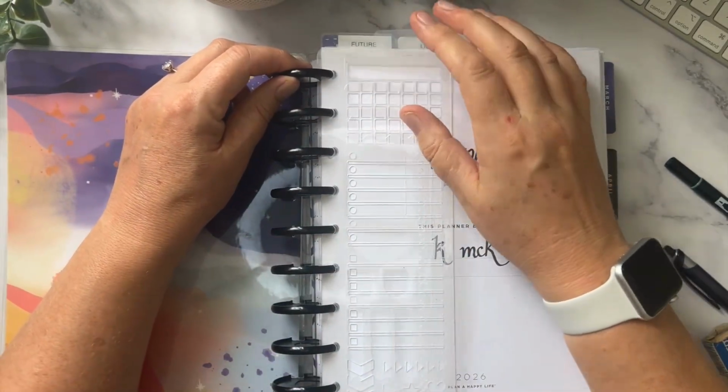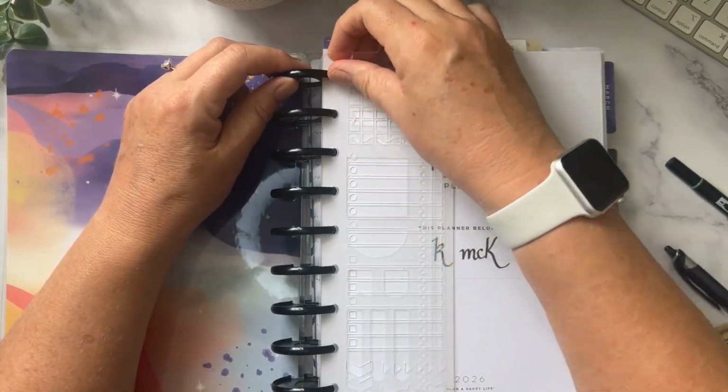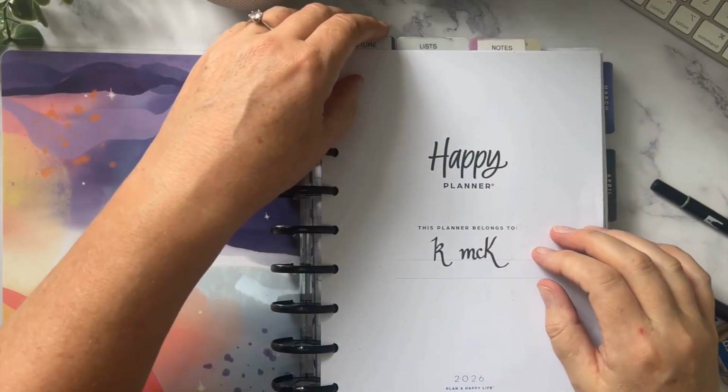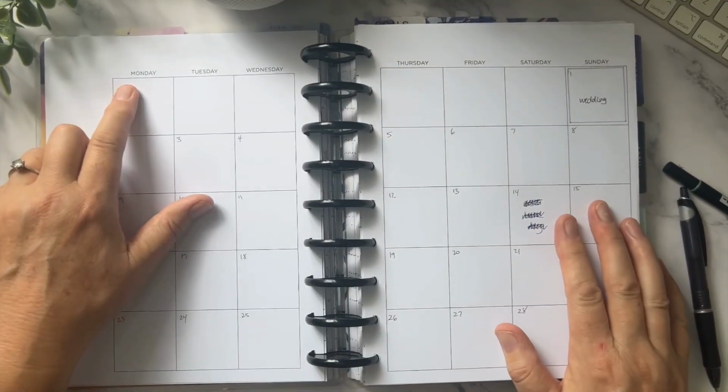So I'm starting with my personal section, and I've been experimenting with using my stencils, which I'm tearing out here, to add a little bit of extra structure and some extra colour to my dashboard layouts that I do for each week.